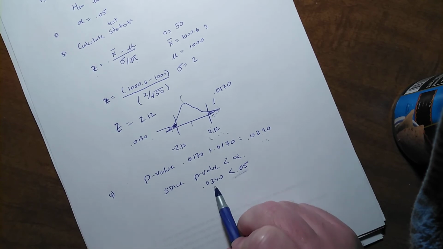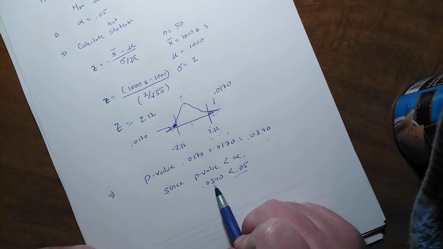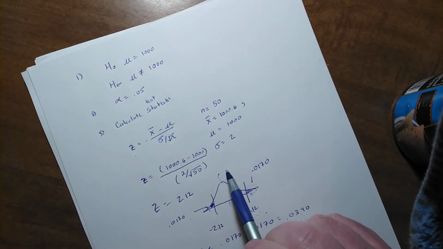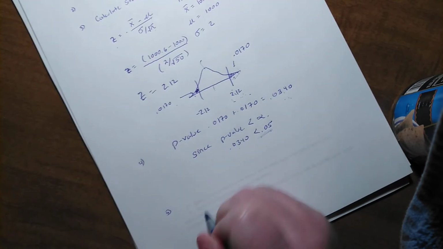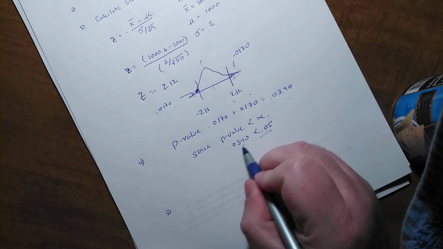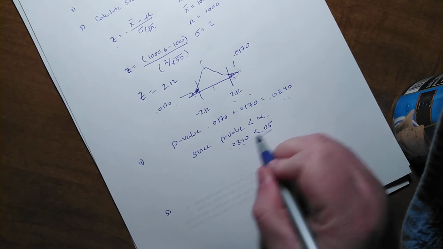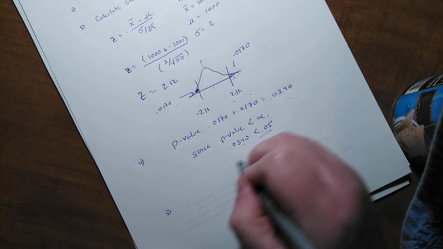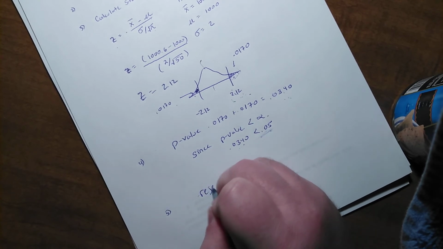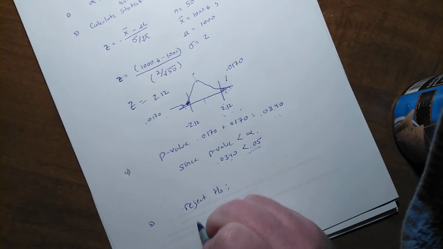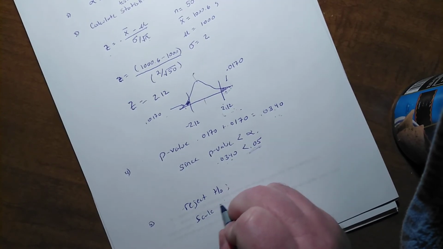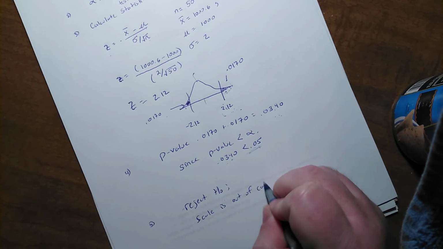So we say, look, this is not actually equal to 1,000. I know it's close, but we can notice a difference, and it's not calibrated. So my last step: since 0.0340 is less than 0.05, we're going to reject the null hypothesis, which means the scale is out of calibration.